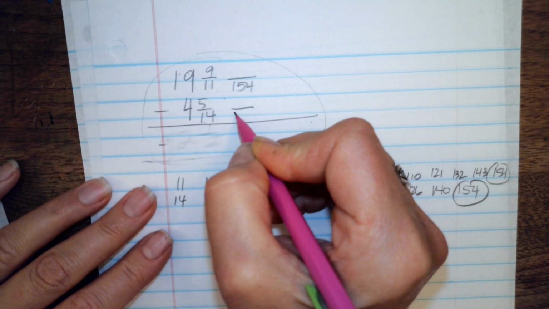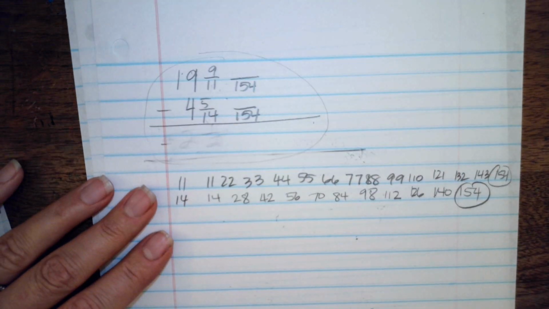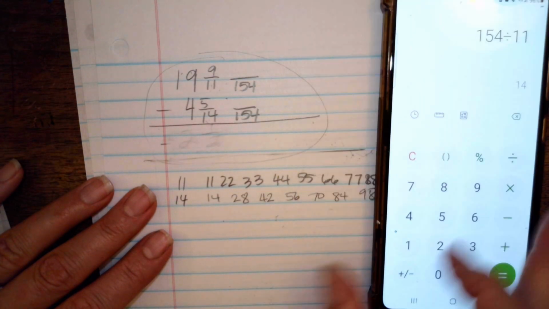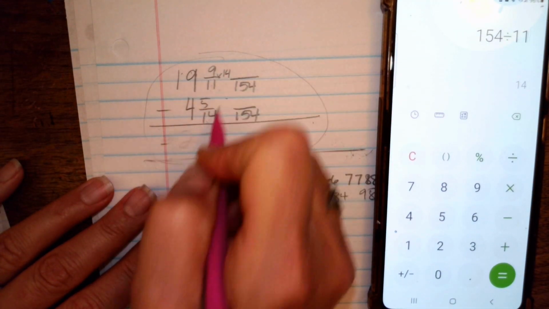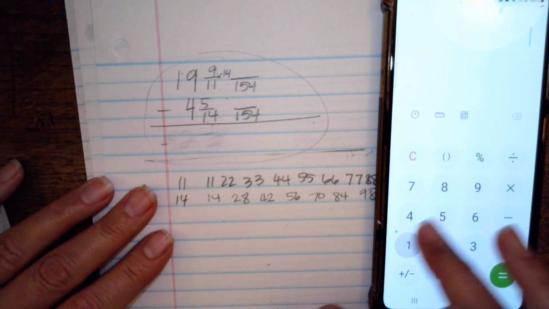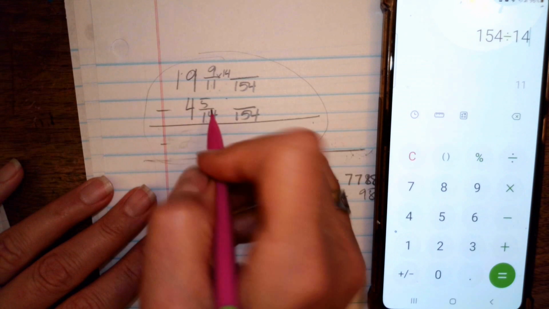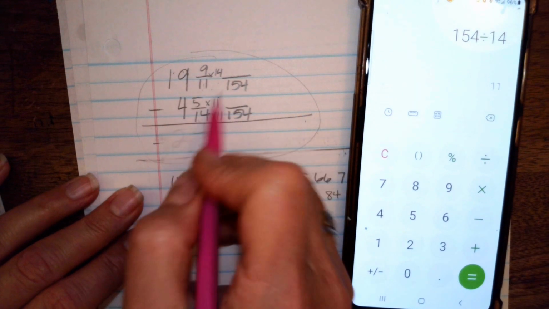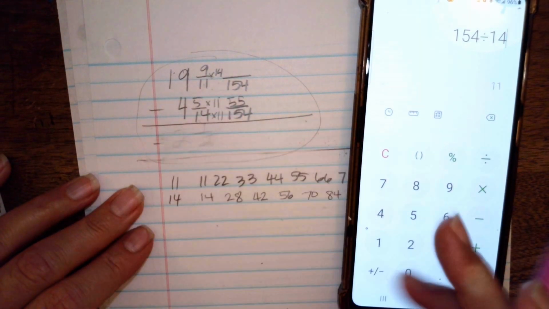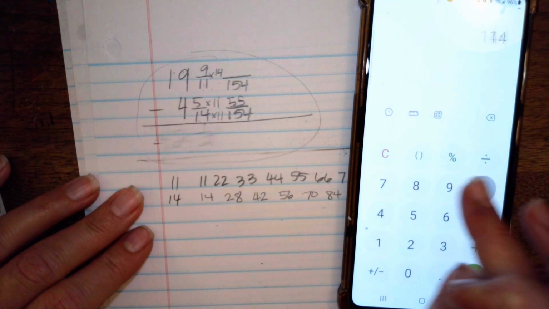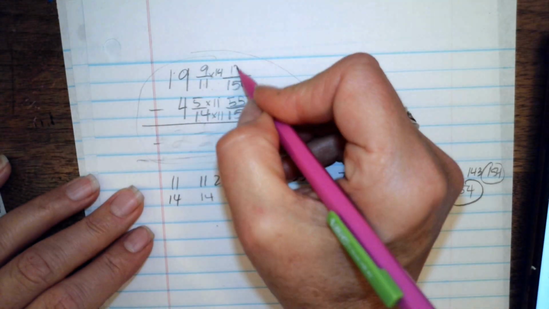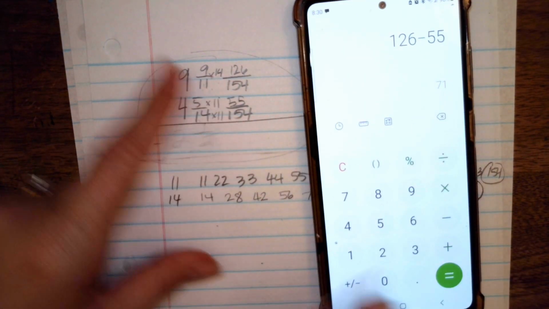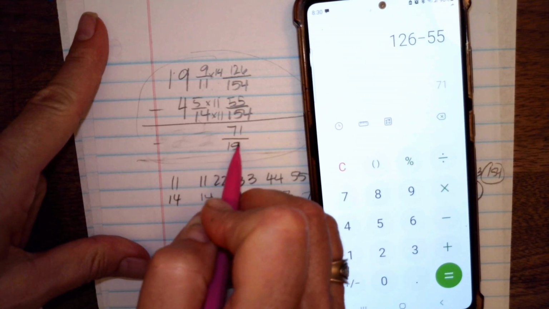So I change this to 154 and I change this to 154. Then I can do 154 divided by 11 is 14. So that's what I'm going to multiply this by. And then 154 divided by 14 is 11. So that's what I'm going to multiply this by. So we know 5 times 11 is 55. And then 14 times 9 is 126. Then I subtract the numerators. And I get 71 over 154.